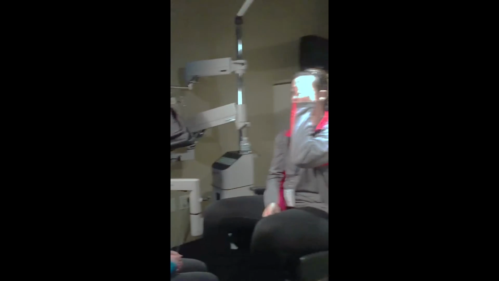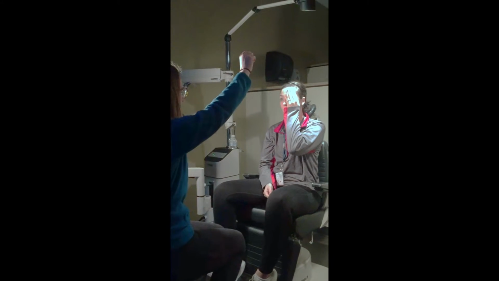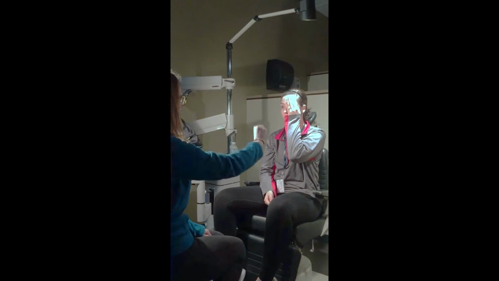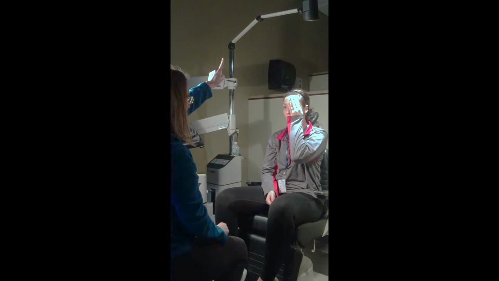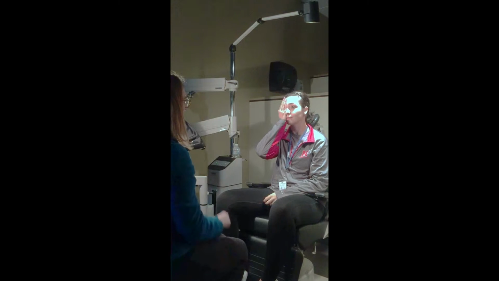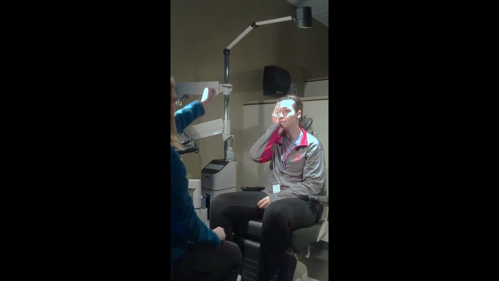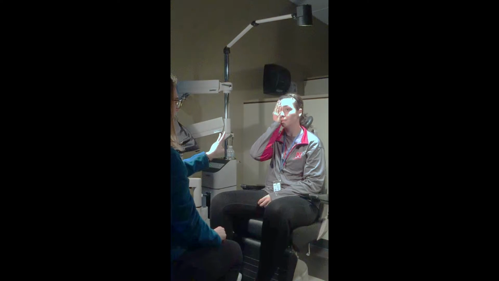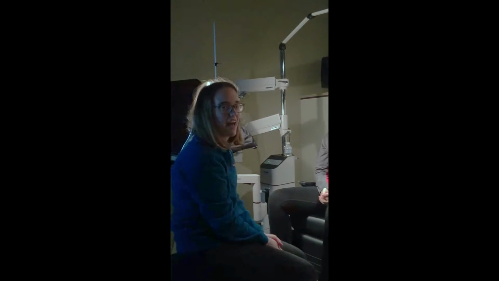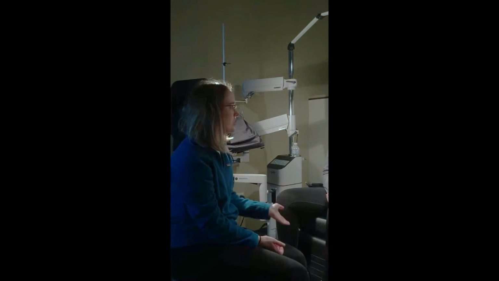So I'll have you cover up that eye and I want you to look at my open eye here and tell me how many fingers I'm holding up, but keep looking here. 2. Good. 5. Good. 1. Good. 2. Good. And then cover up the other eye and then look at my open eye here. We're going to do the same thing. 1. Good. 5. Good. 1. Good. 2. Good. So this patient had a normal response because she was able to see my fingers and she was also able to read the distance target. But if she could not, then that would be an abnormal response for cranial nerve 2.